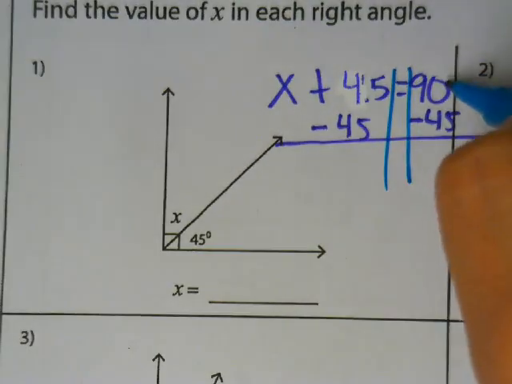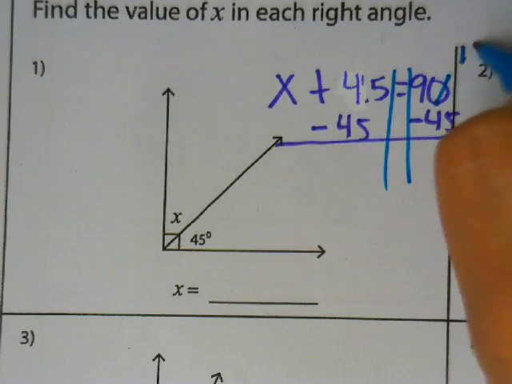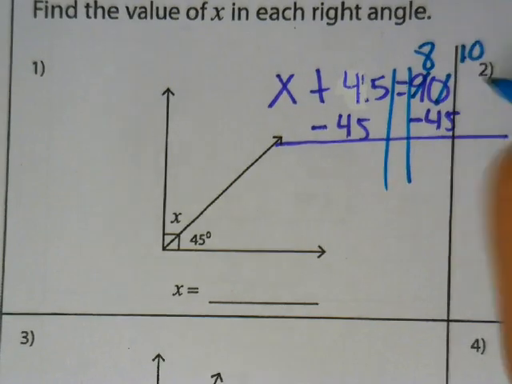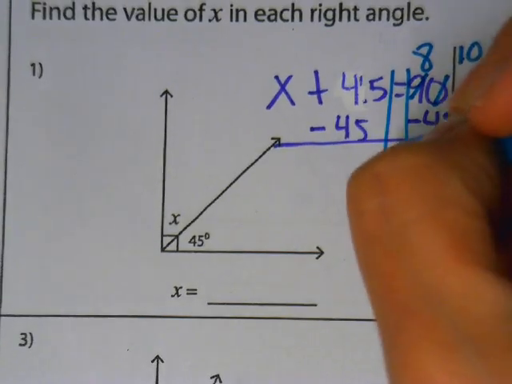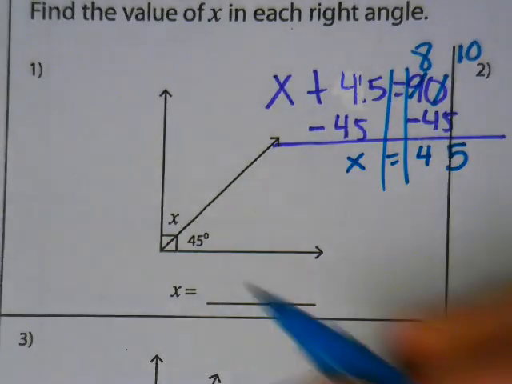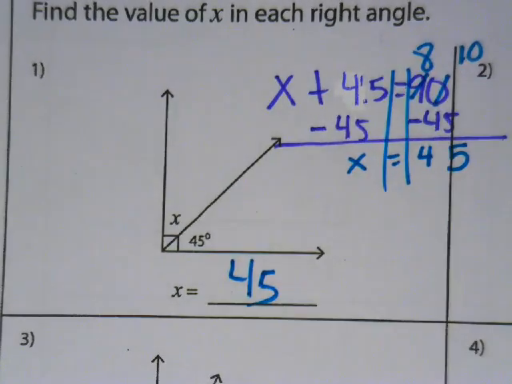What does the 0 become? 10. What does the 9 become? 8. What's 10 minus 5? 5. And then 8 minus 4 is 4 equals x. X equals 4. Can you write it on the line so it's easy for me to grade? I'm going to be checking your work.